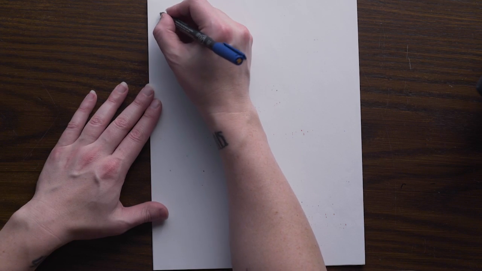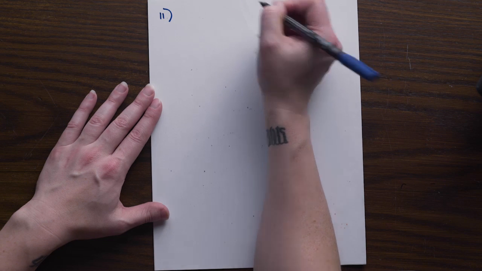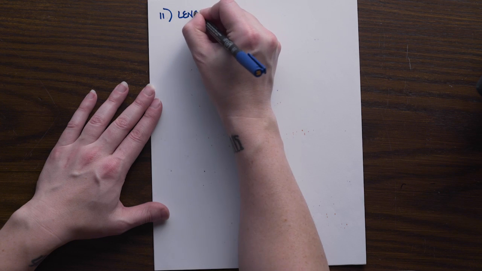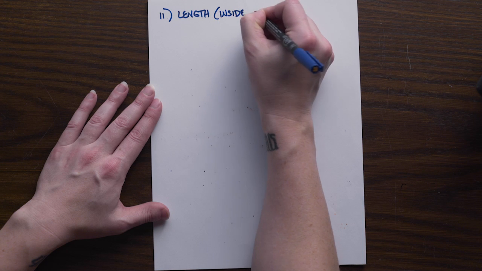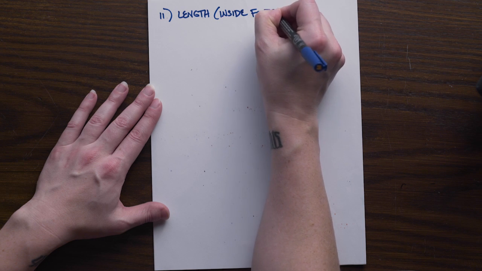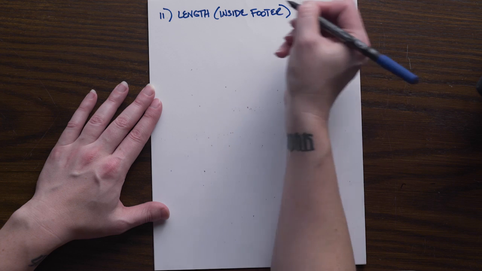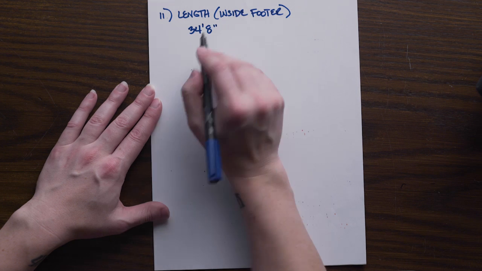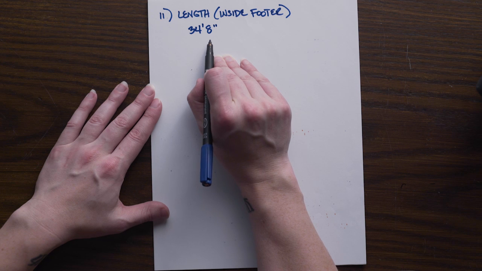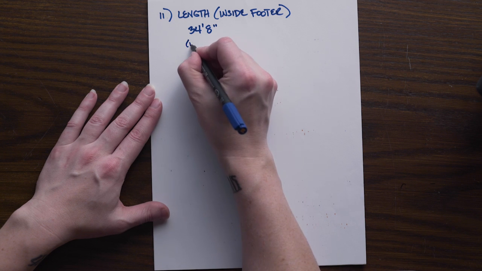Next up, for number 11, we're looking at the length. So the length, and again this is inside our footer, same as number 10. We're looking at a 34 foot 8. So this was our inside foundation wall number.